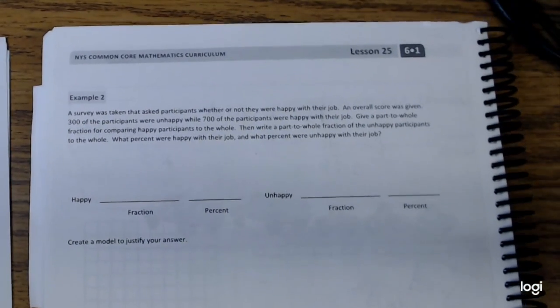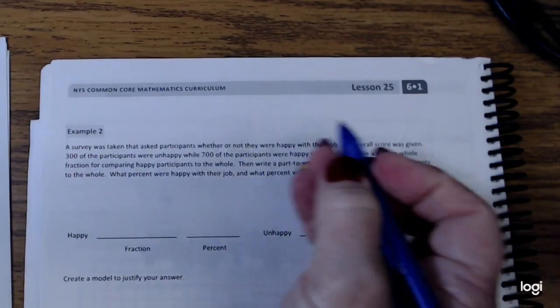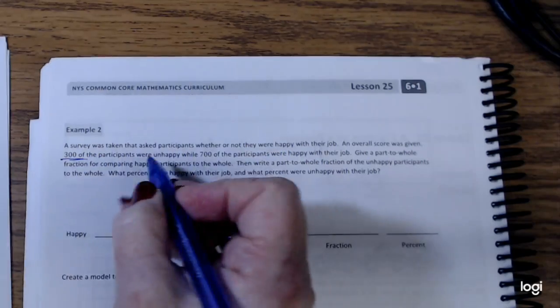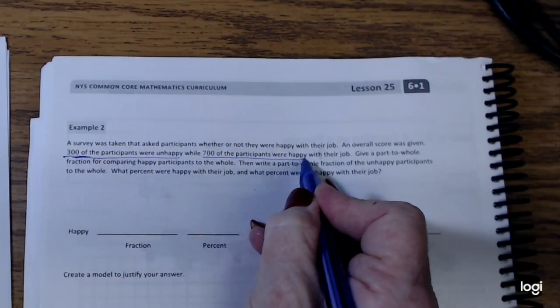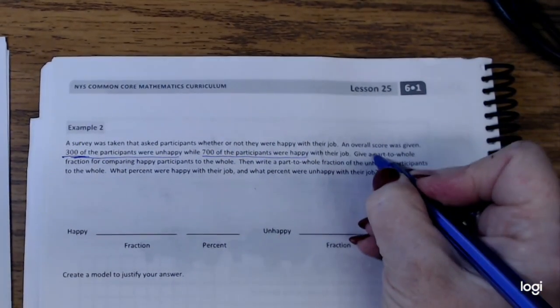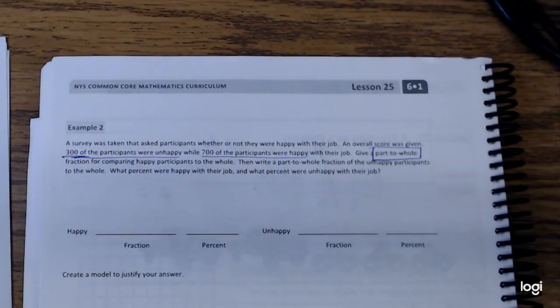All right, let's look at example 2. We have a little story problem here. It says a survey was taken that asked participants whether or not they were happy with their job. An overall score was given, and it says here 300 of the participants were unhappy, while 700 of the participants were happy with their job. Give a part to whole fraction for comparing happy participants to the whole. Then write a part to whole fraction of the unhappy participants to the whole. What percent were happy with their job and what percent were unhappy with their job?